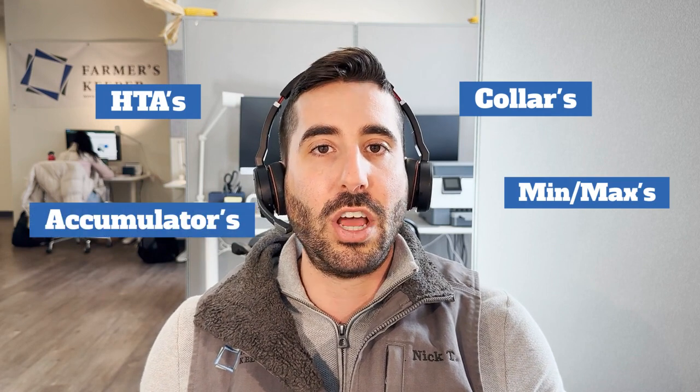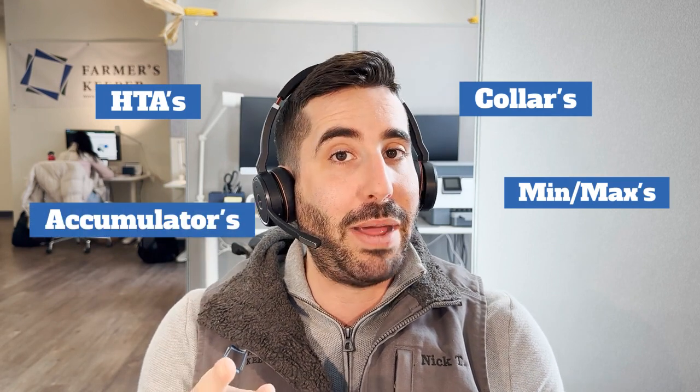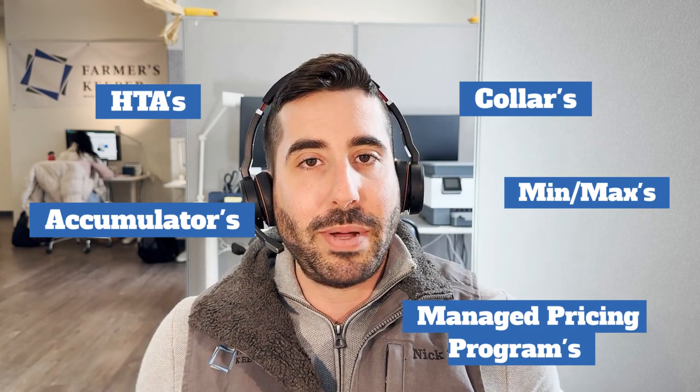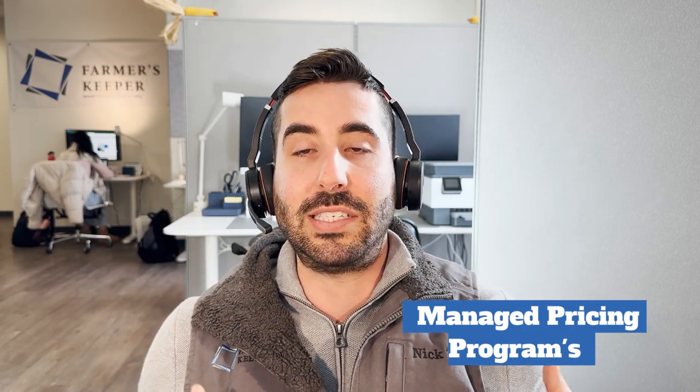So Farmer's Keeper helps farmers sell their grain with grain pricing tools like HTAs, collars, min-maxes, accumulators, all customized to you, and managed pricing programs as well. But you don't have to put up any margin money for it because we're using the same clearing firms that the grain elevators use to hedge your grain, but we're leaving the delivery location open for you.